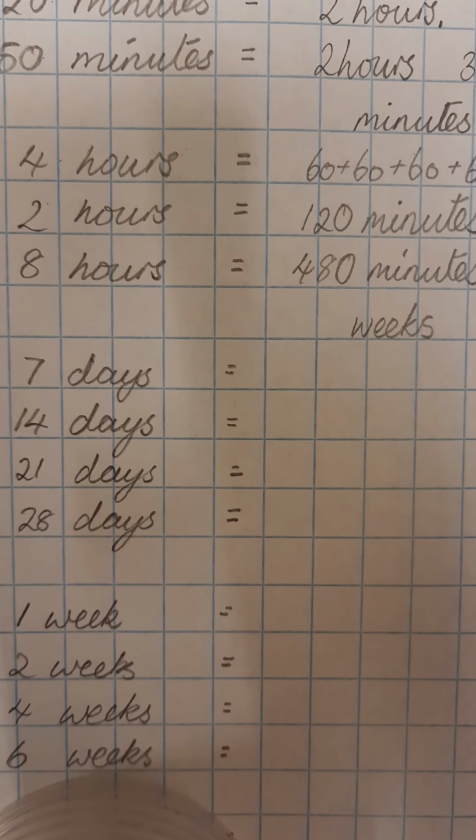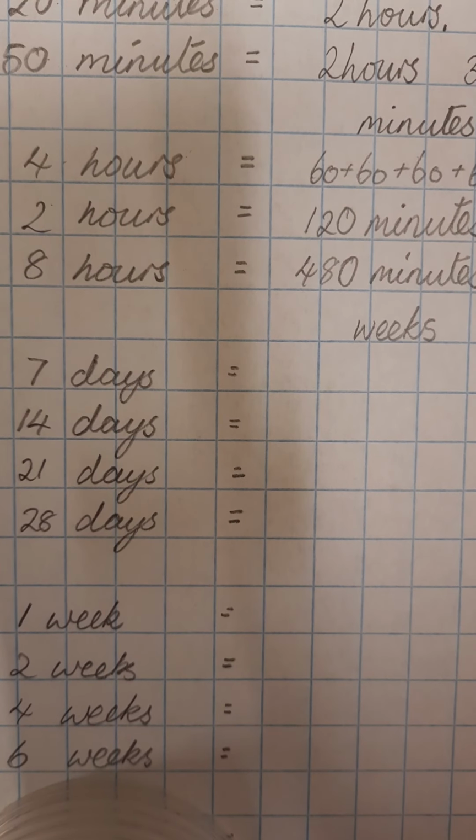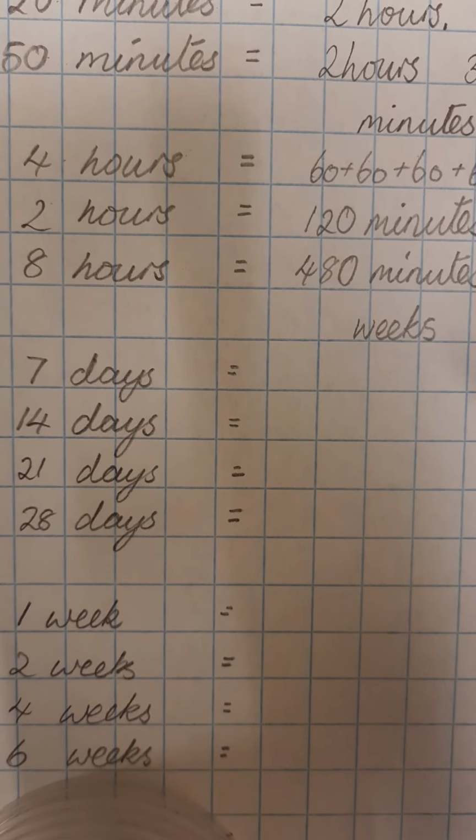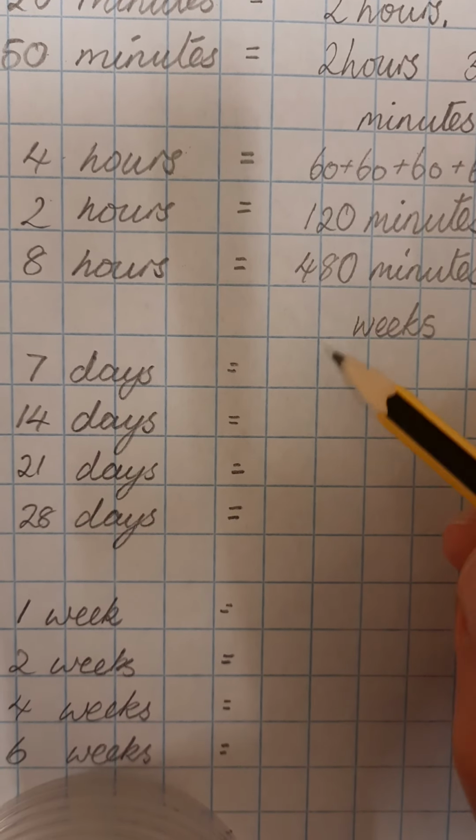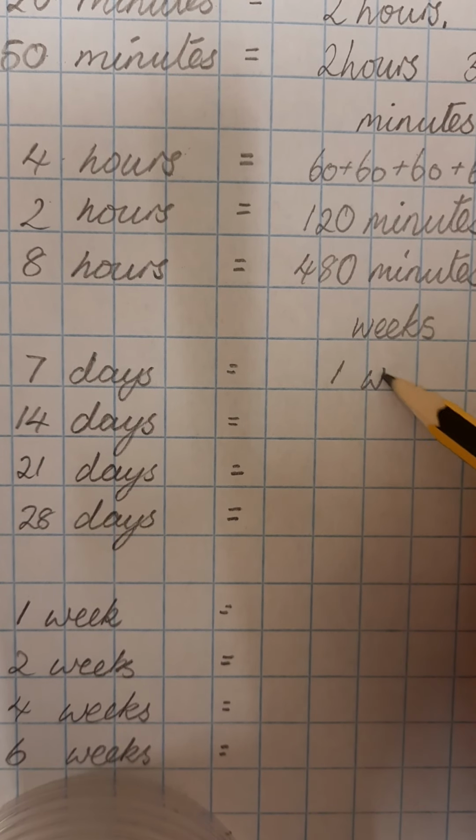So if we go back to our known facts from the other sessions, we know that 7 days is equal to 1 week. So our first answer is 1 week.